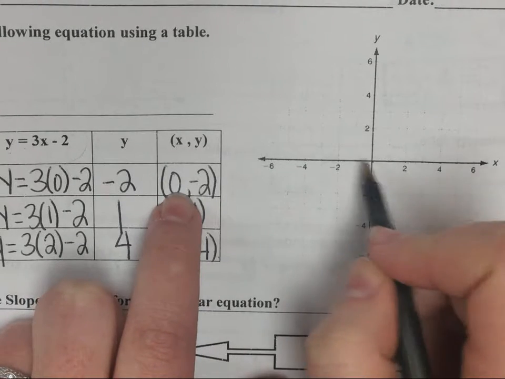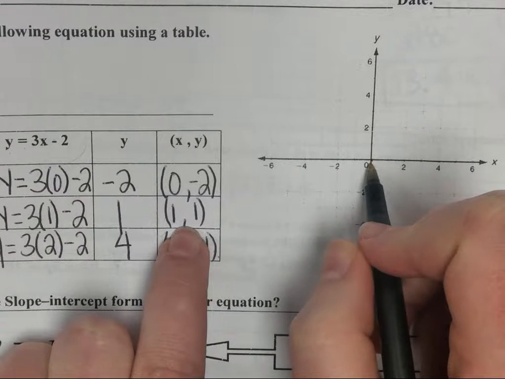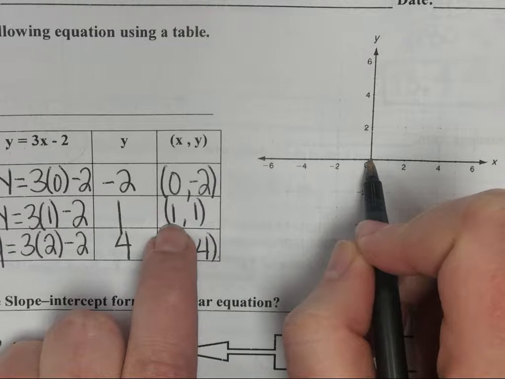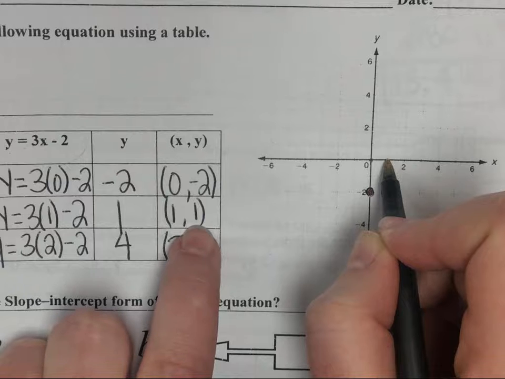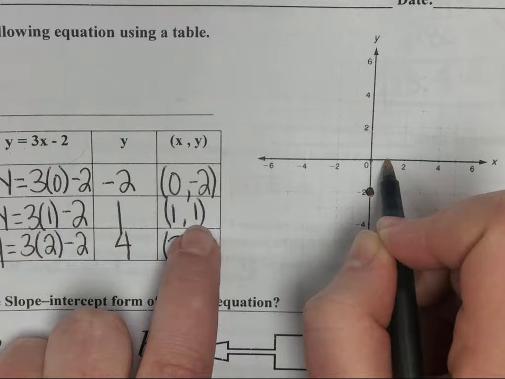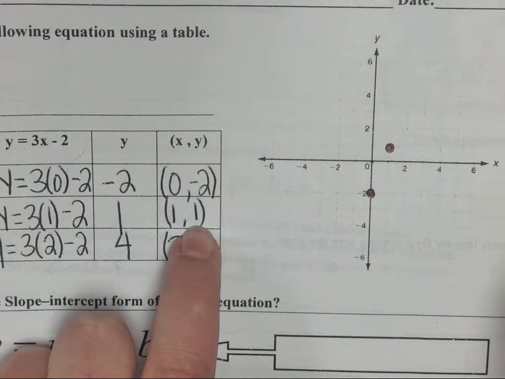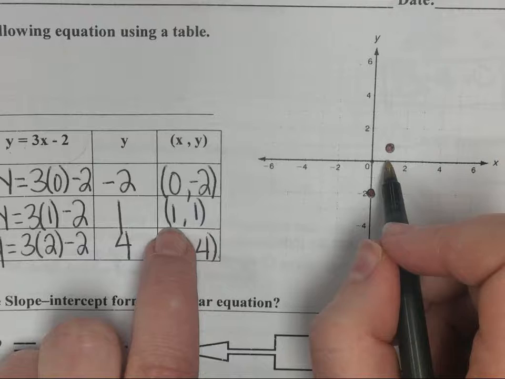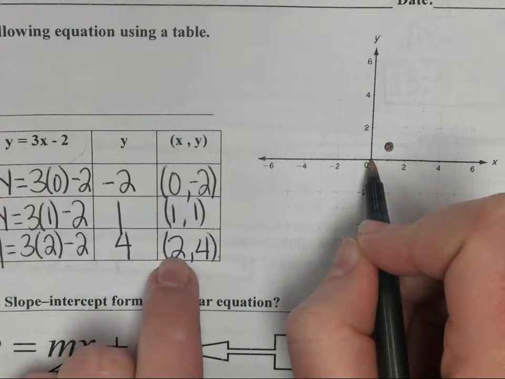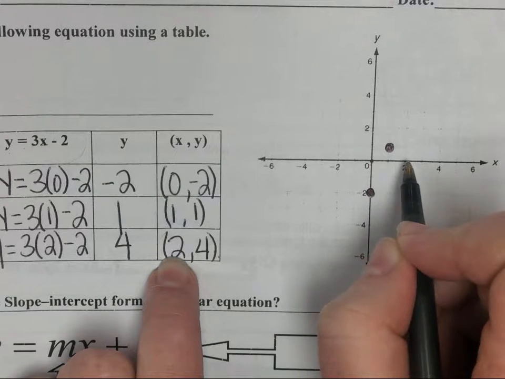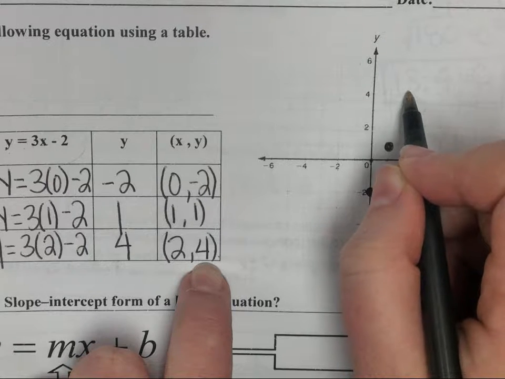Okay, x, y. X is side to side. Y is up and down. Now back to the middle. Our next point is 1, comma 1. So our first number is 1. That is x. So I'm going to go which direction? 1 to the right. And our second 1 is the y value, so we're going to go up. Remember we've got to make both movements before we put a point on our graph. This is 1 point together, not 2 individual points. All right, back to the center. Our next point is 2, 4. That 2 is x, so I'm going to go right 2 on the x-axis. The y is 4, so we're going to go up 4 on the y-axis.